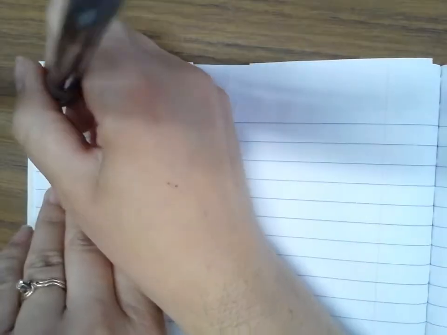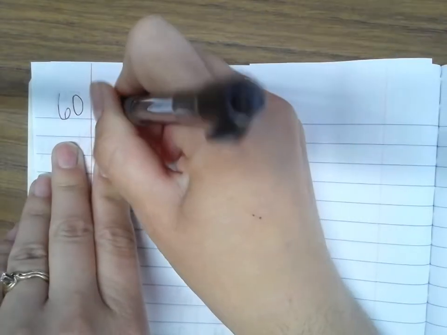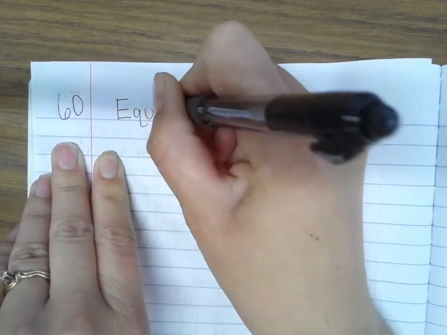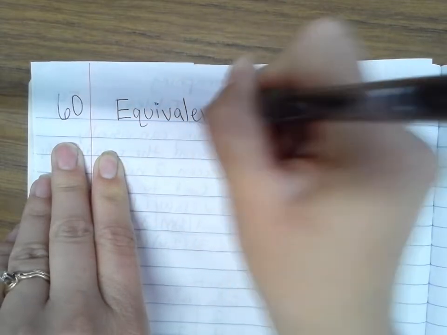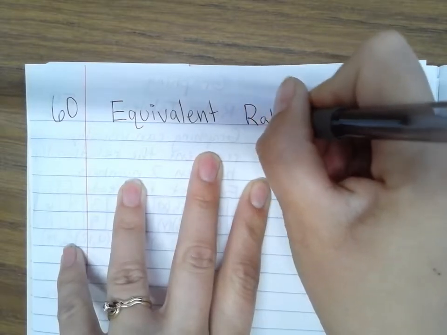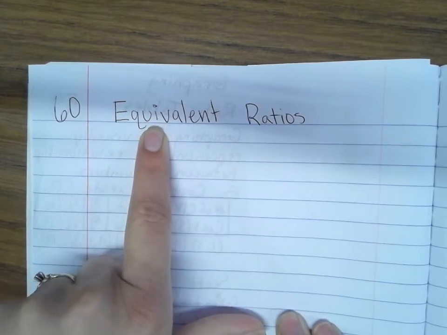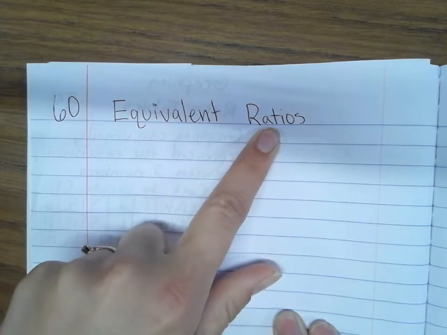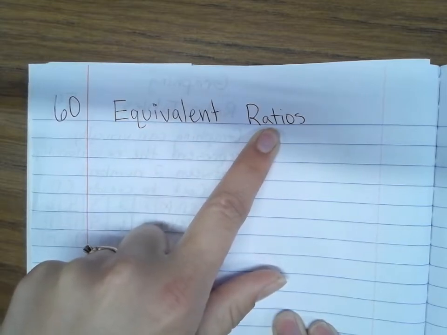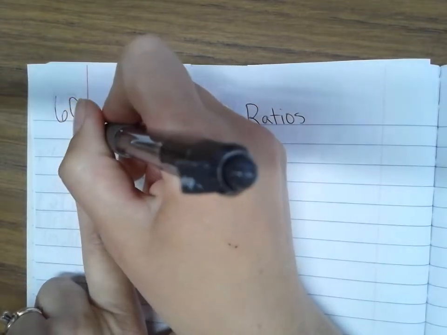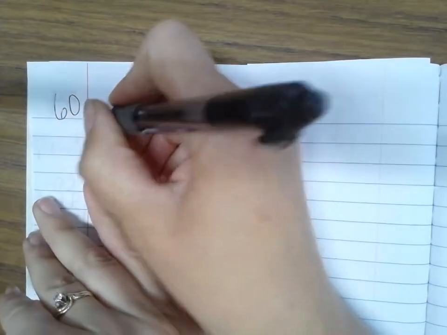This is page 60 of your math journal. We're going to give this a title of Equivalent Ratios. Okay, I think you guys can already figure out what this lesson is going to be about. Equivalent means to be equal, and we know that ratio is comparing two quantities together by division. So equivalent ratios are just ratios that are equal.